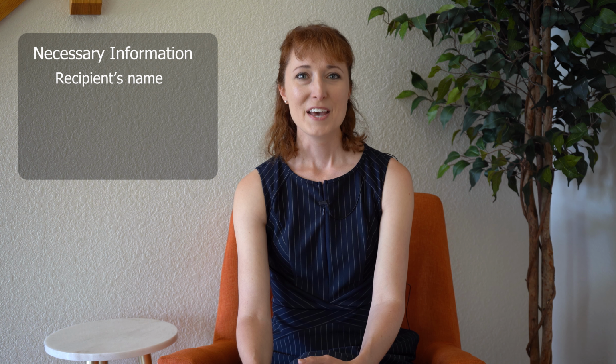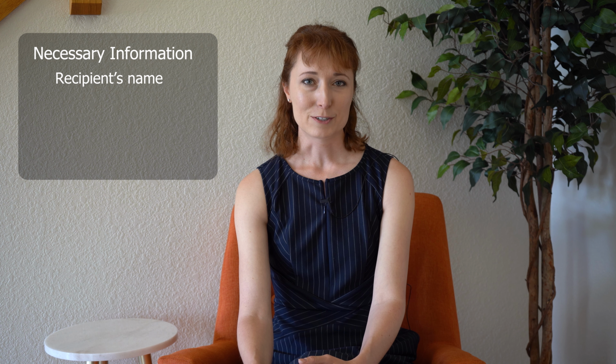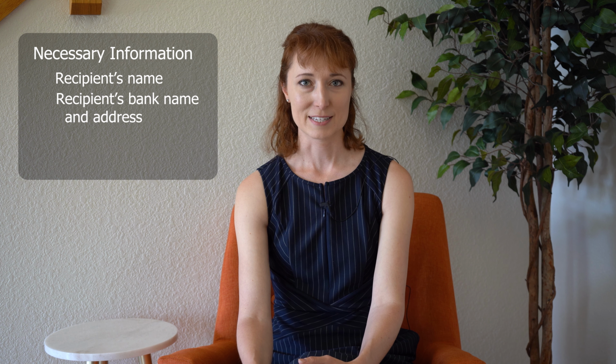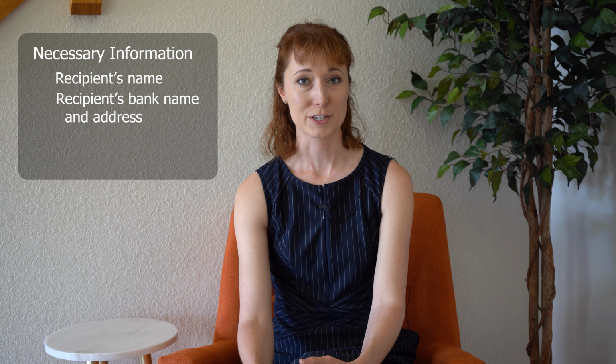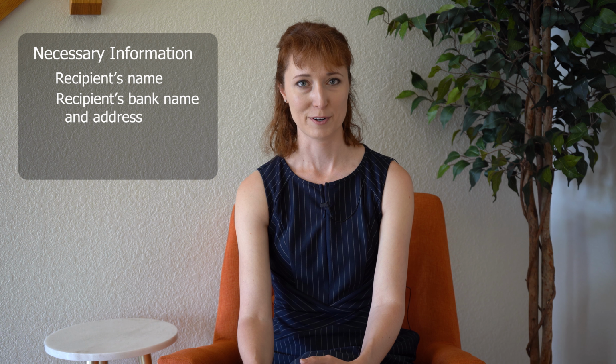Okay, you decided how you're going to complete the transfer, and now you need some information to actually make it happen. The first thing you're going to need, of course, is the recipient's name. It's kind of important. You're also going to need the name and address of the recipient's bank. That is information that your bank will ask you when you are setting up the transfer.